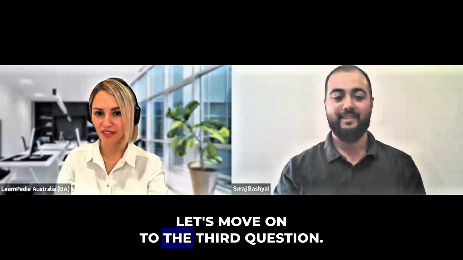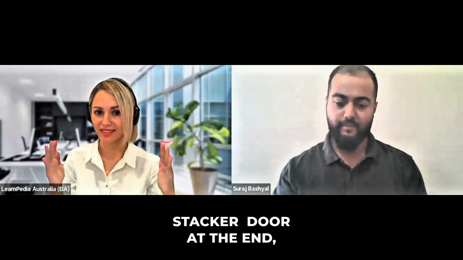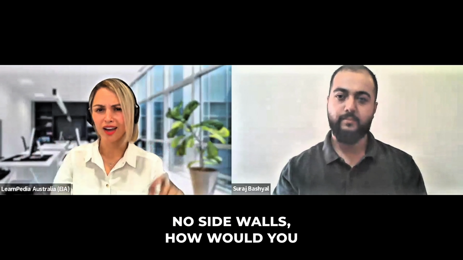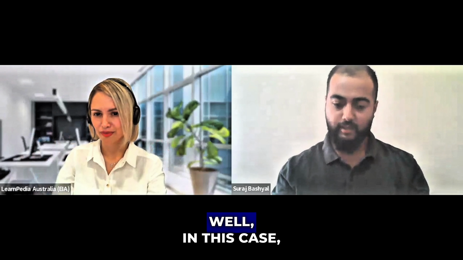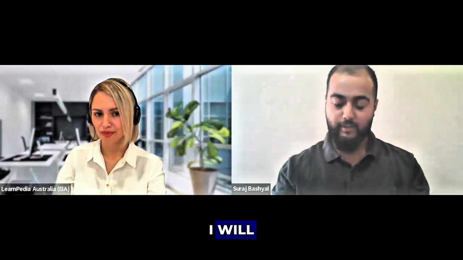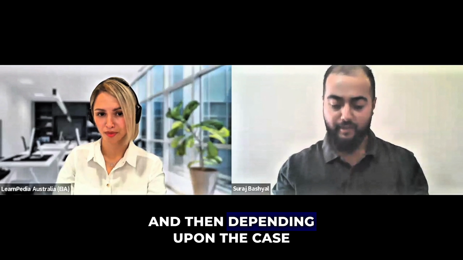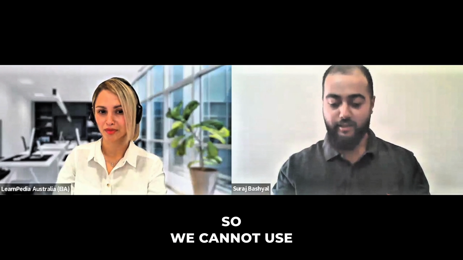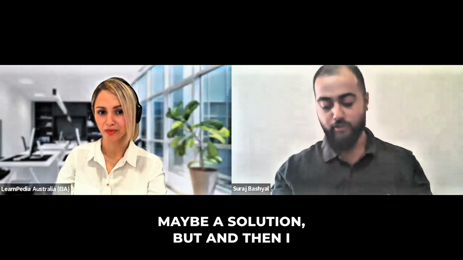Let's move on to the third question. If you're designing a dwelling with a large full width tacker door at the end, no side walls, how would you ensure adequate bracing at the end frame? Well, in this case, first I will determine the wind load acting on the building, and then depending upon the case that you have given, we cannot use our conventional angle bracing or plywood bracing, and then other narrow wall bracing may be a solution, and then I will introduce a portal frame in that case.